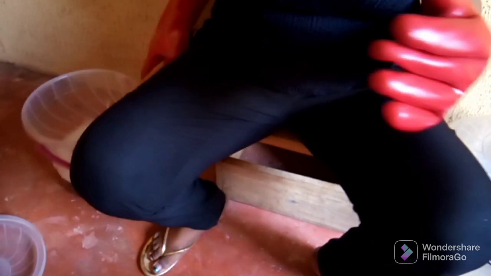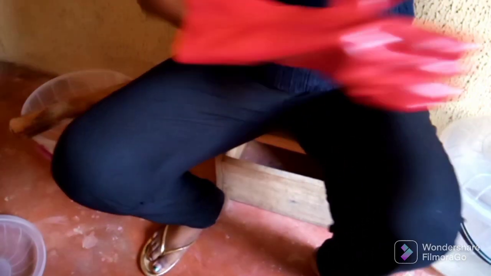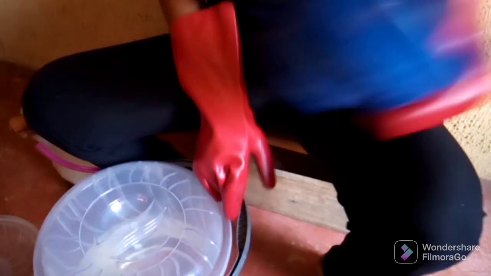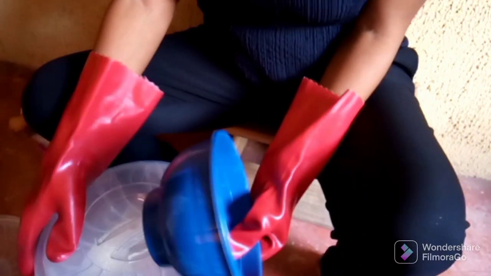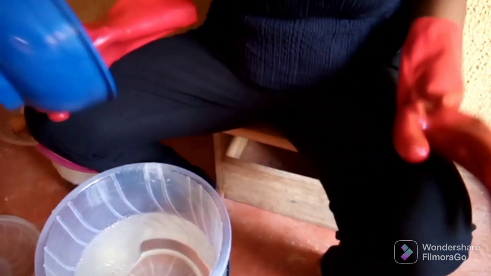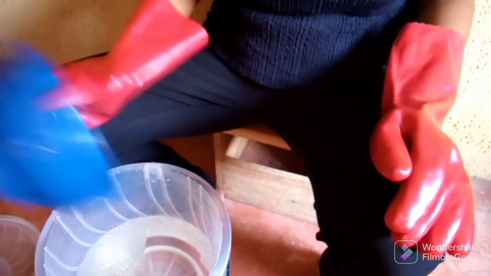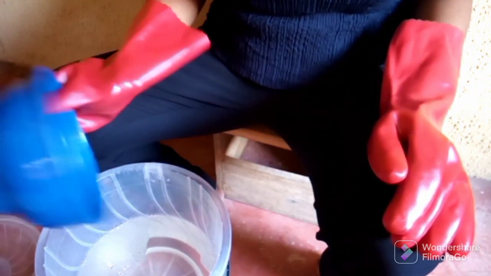So the next thing to do is to add our SLS. This is it, the already soaked SLS. Let me open it for you to see. Make sure when you are doing yours, make sure it dissolves totally. Don't be in a hurry to produce. Just make sure that everything dissolves totally.